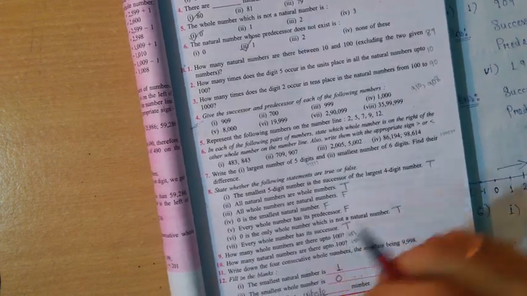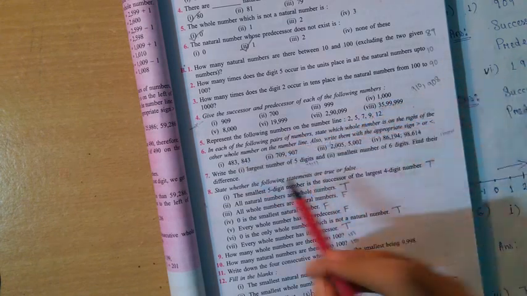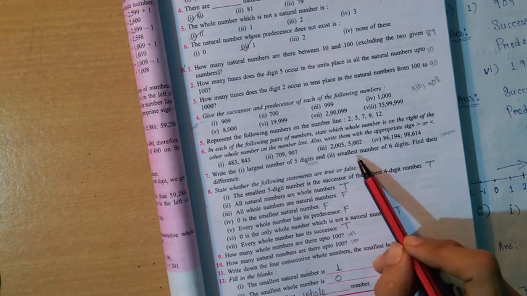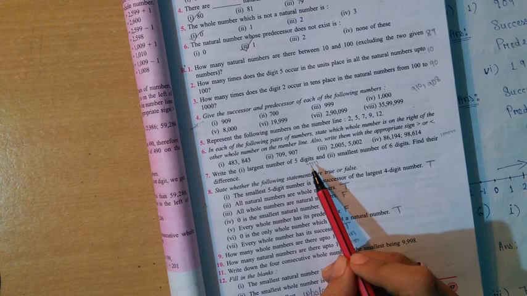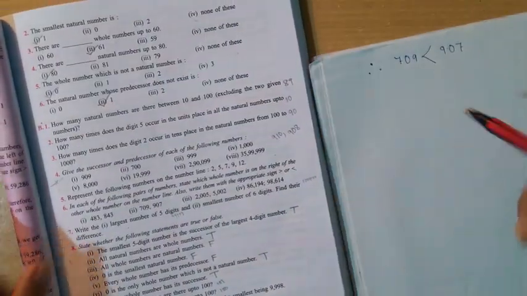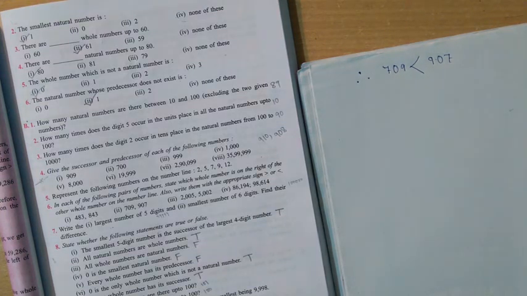Let's see the next part. Write number 1, the largest number of 5 digits, and number 2, the smallest number of 6 digits. The largest number of 5 digits is 99999. That means you have to write 9 five times. We know the largest digit from 0 to 9. What is it? It is 9.